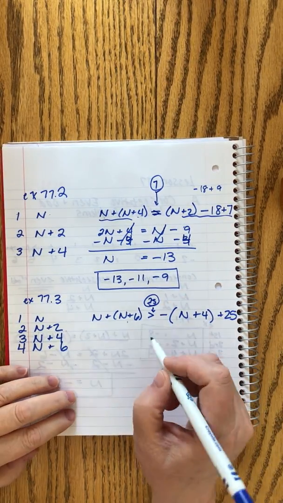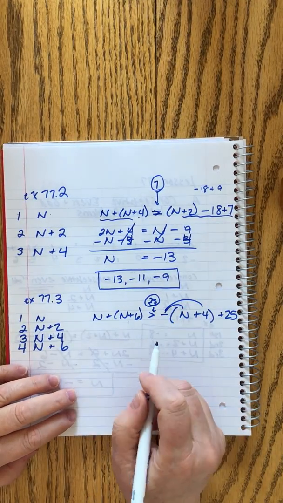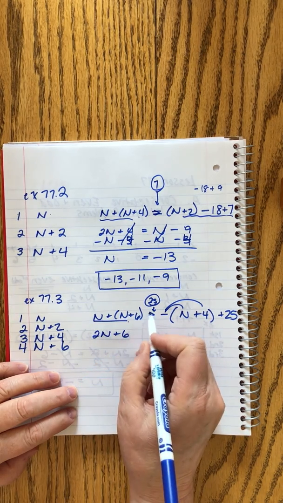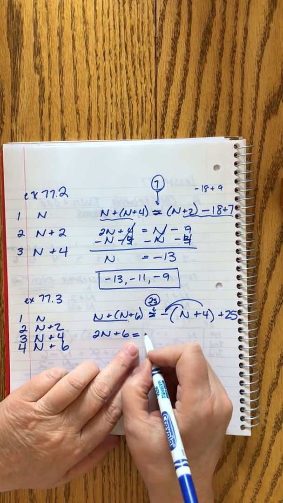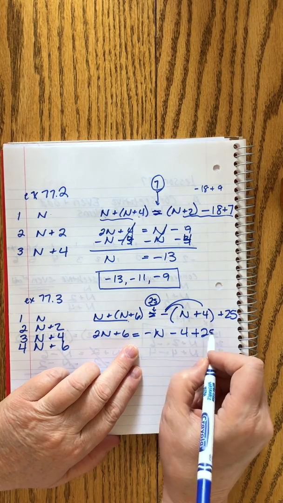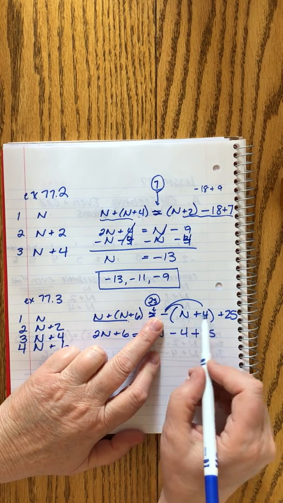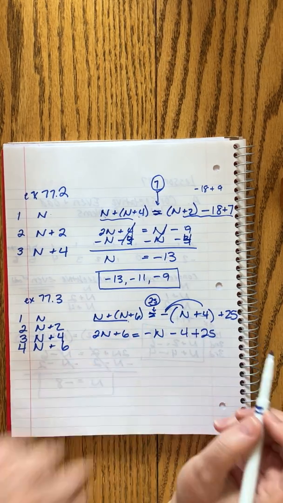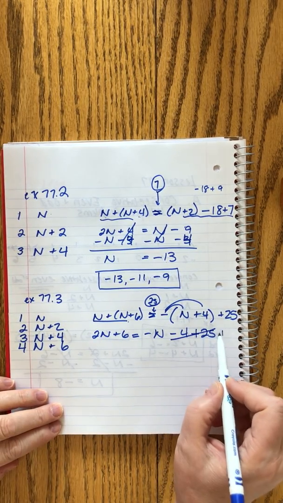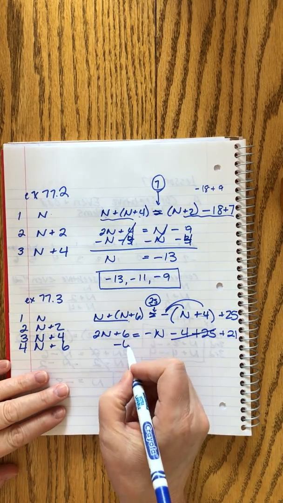Okay, so now we can simplify. I can't just rip my parentheses off. I have to distribute that minus. But this side is fine. 2n plus 6, and I fix that so it's equals minus n minus 4 plus 25. Notice that this minus sign does not get distributed to this. It just gets distributed to what's in the parentheses. So it's still a positive 25. And so this I'm going to change. It's plus 21. All right. Subtract 6.